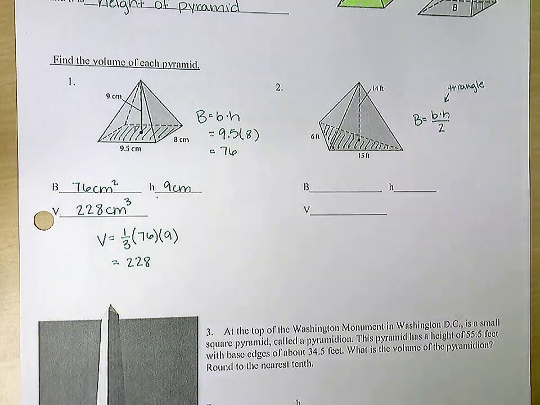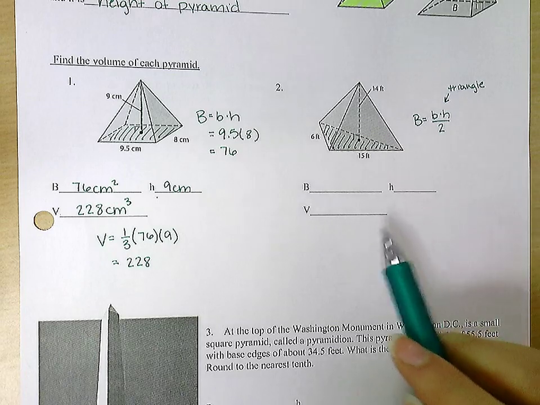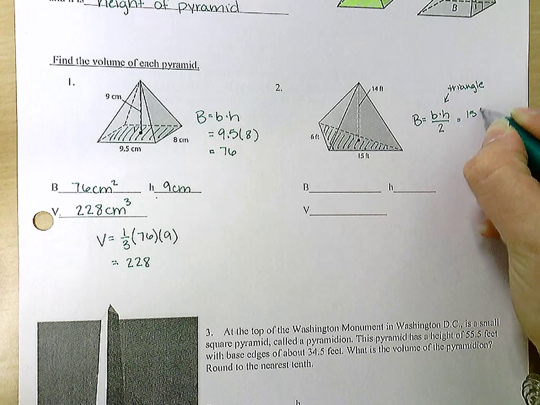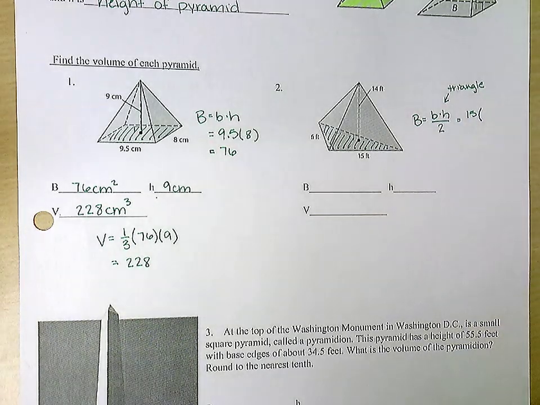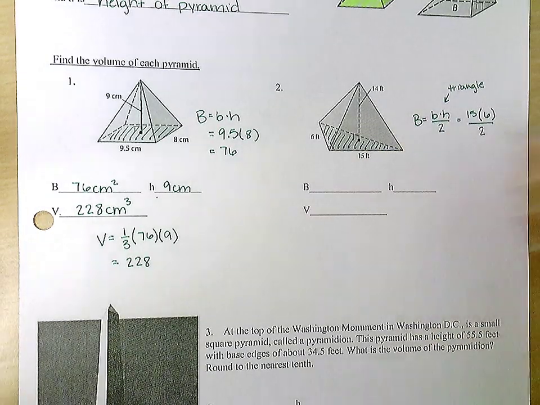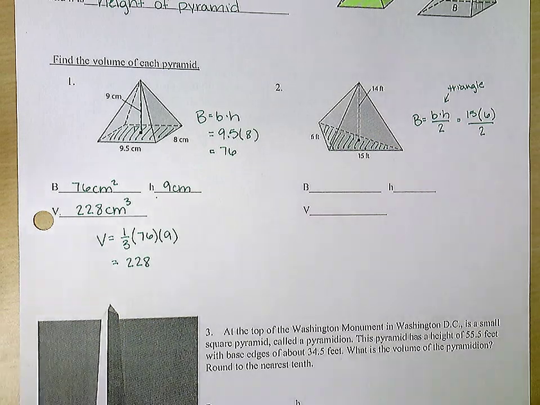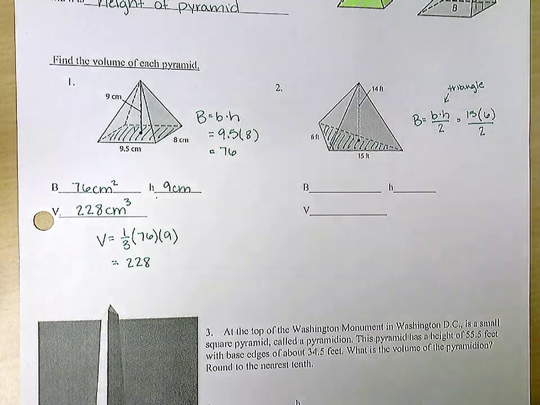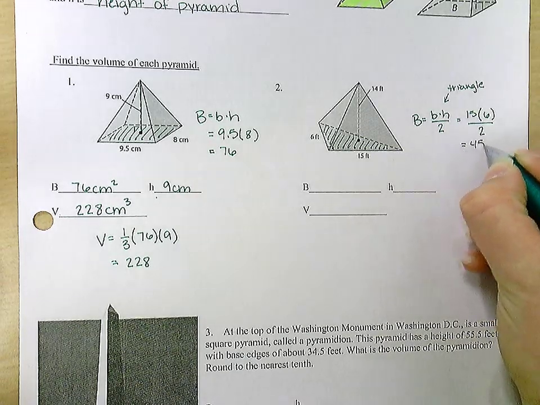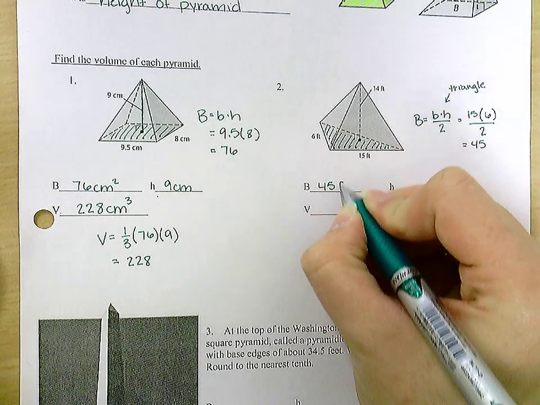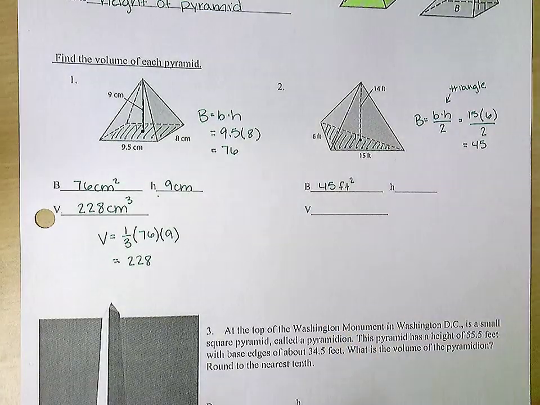So we're using that triangle area formula. Now the base of your triangle is 15. What's the height of that triangle? 6. So I need to use just the dimensions of that triangle, not the entire pyramid. So I have 15 times 6 divided by 2. That is 45. So my capital B value will be 45 feet squared.